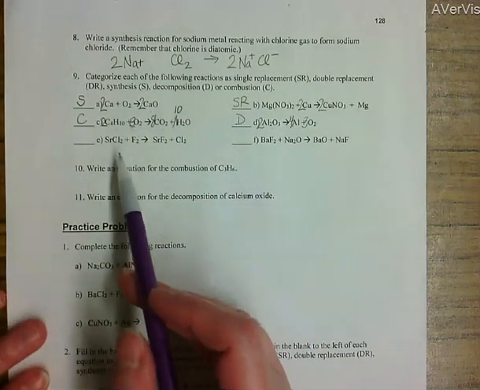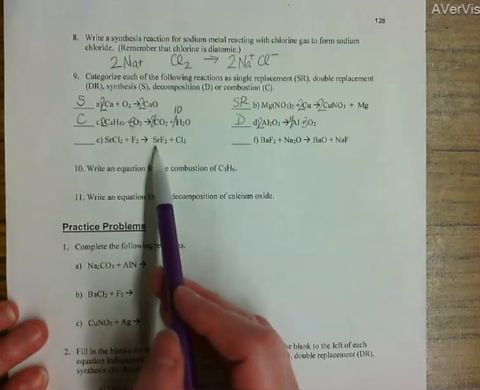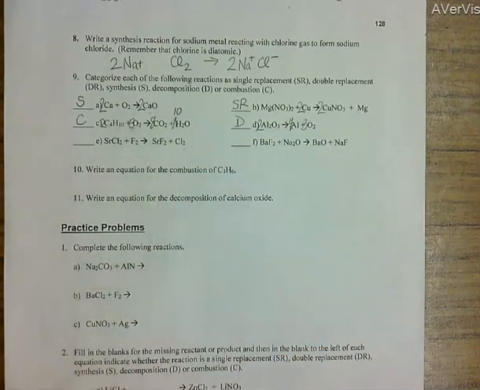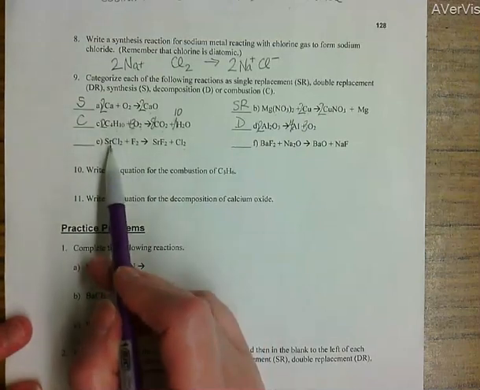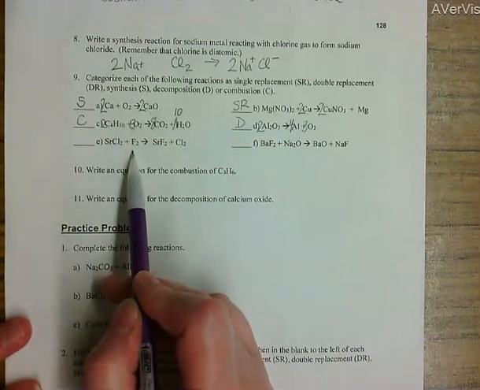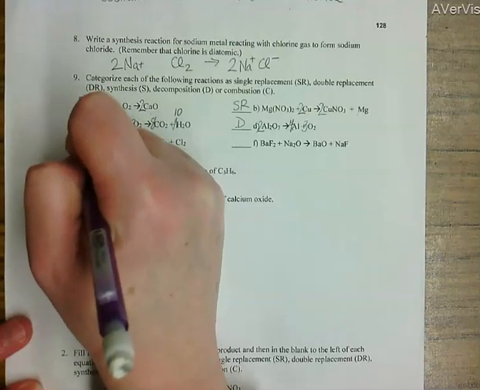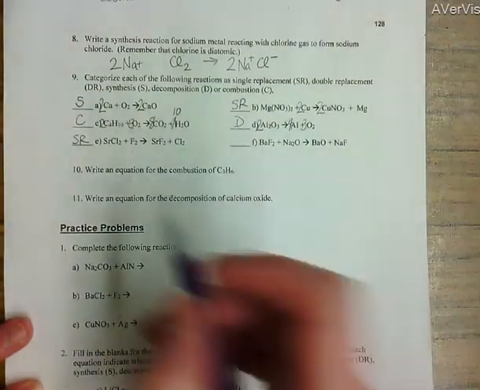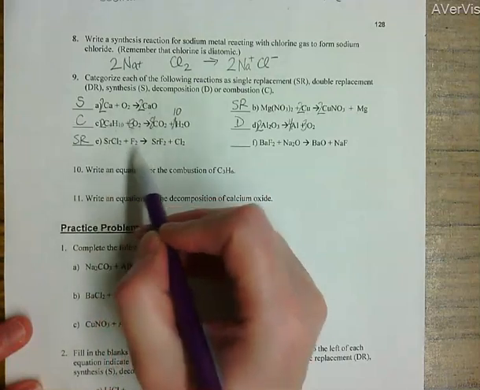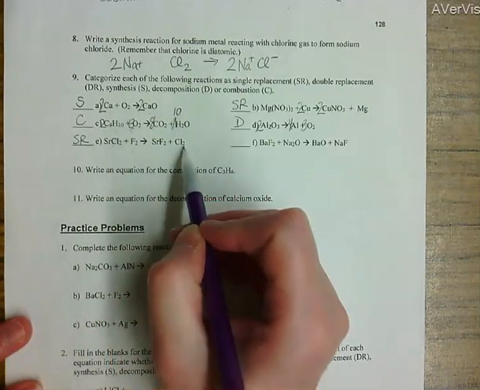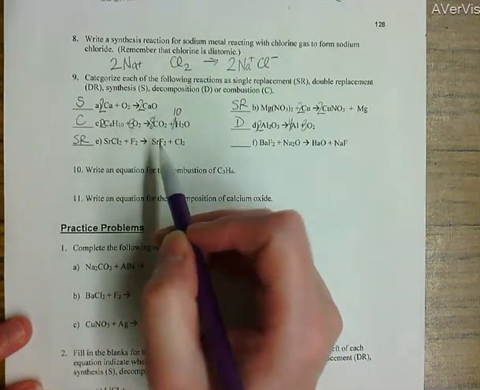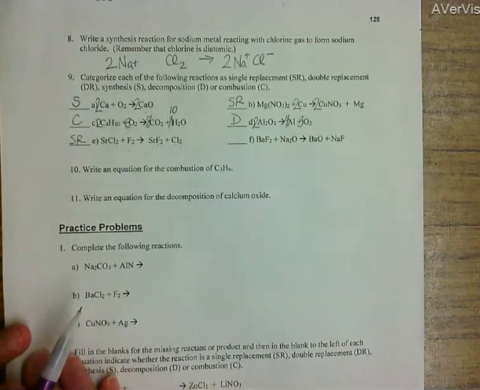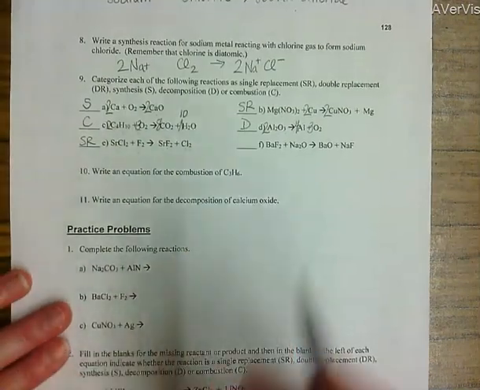Letter E, type of reaction, right? I have 2 reactants, 2 products. So again, it can be combustion, single replacement, or double replacement. It's not combustion because it doesn't have a hydrocarbon. So is it single or is it double? Again, I have a compound reacting with an element. That makes it a single replacement reaction. Balancing this, 1 strontium, 1 strontium, 2 chlorines, 2 chlorines, 2 fluorine, 2 fluorine. This is one of those skeleton equations that's also a balanced equation.